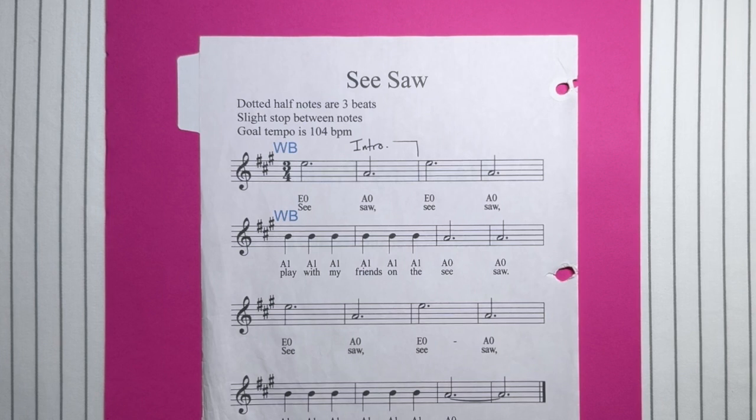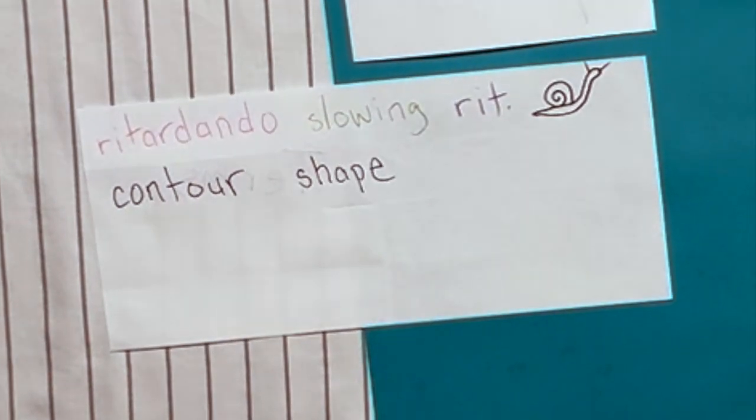So let's go back to your terms. And let's put some symbols in here that tell you what kinds of contour you might expect in your music.